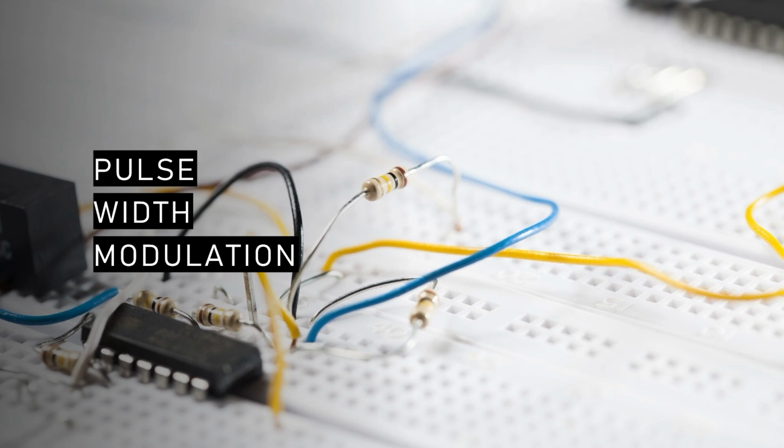Pulse Width Modulation, or PWM, is used to control the average power delivered to a load by varying the width of the pulses in a periodic waveform. In PWM, a fixed frequency signal, which is also called the carrier wave, is turned on and turned off at varying intervals, creating pulses with different widths.